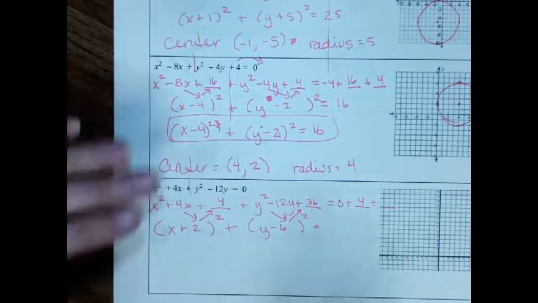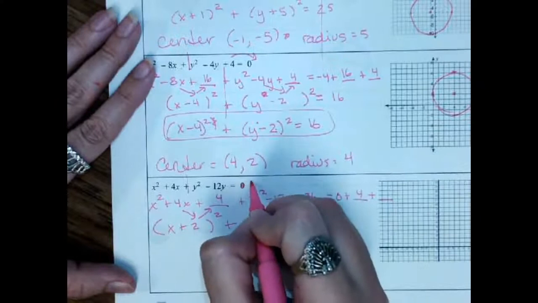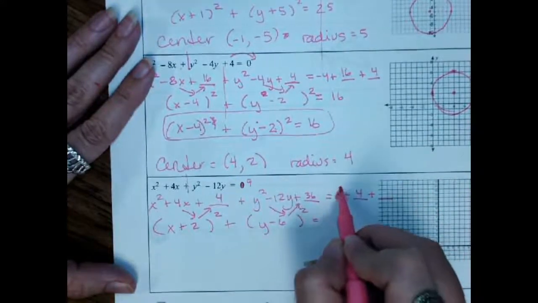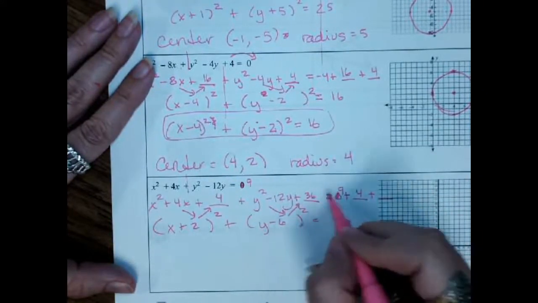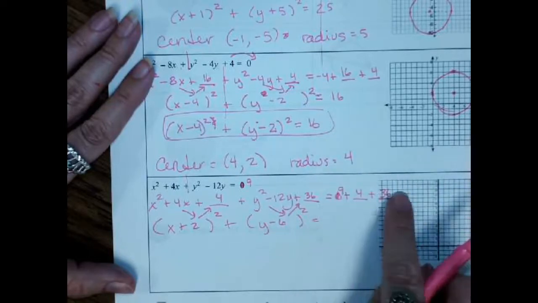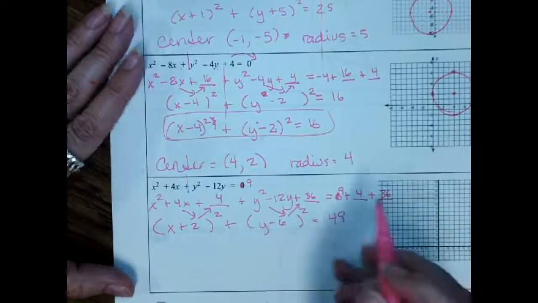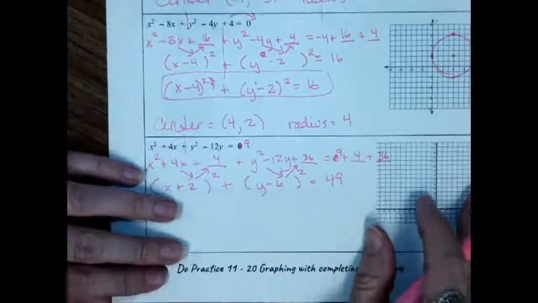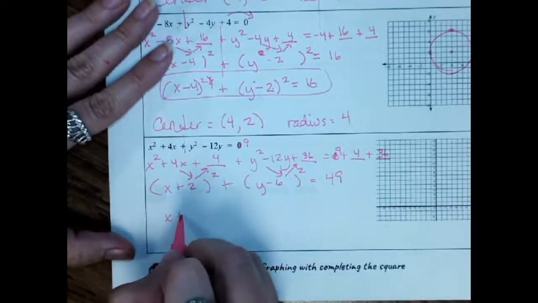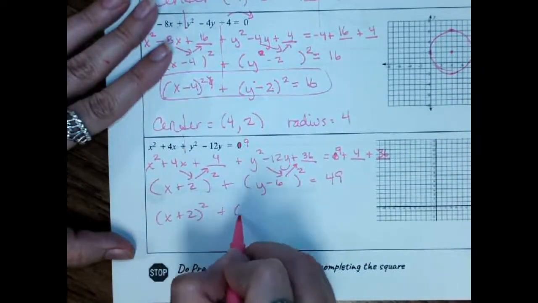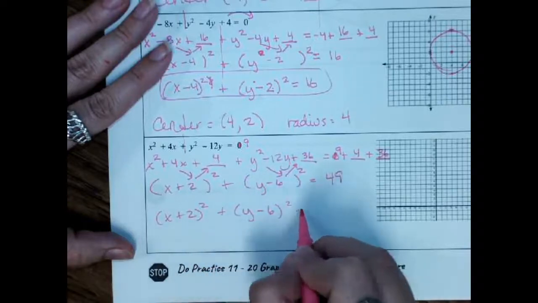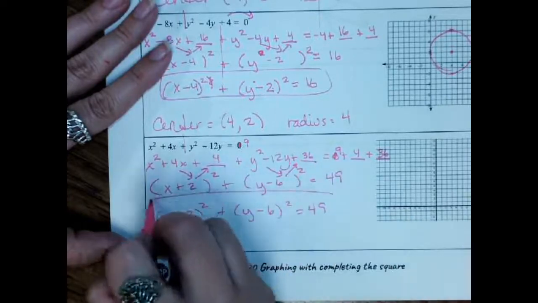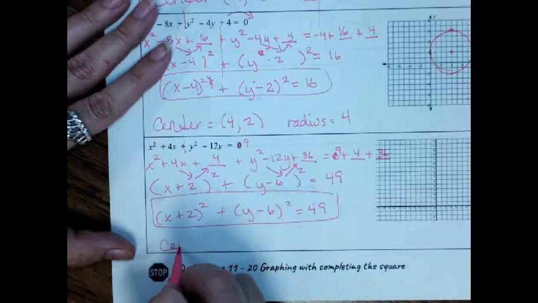And I just realized I had a typo on my problem. This was supposed to have been a 9 to begin with, so let's put a 9 there. And I put a 36 here, and I put a 36 there. This adds up to 49, which gives us a nice even radius. So, let's write it here. There's our equation. Here's the center.